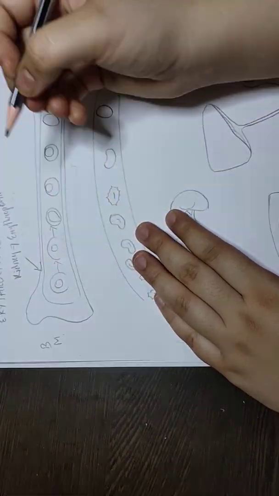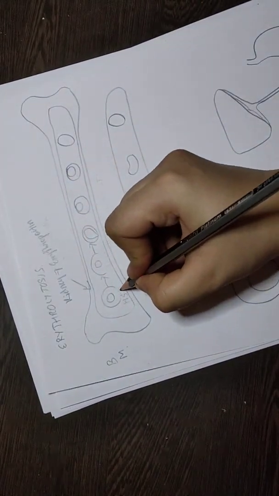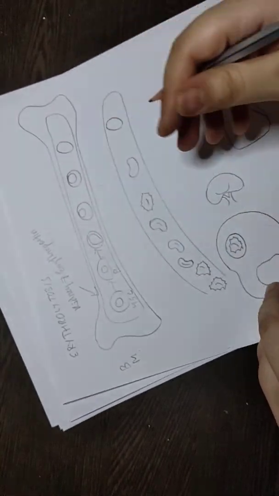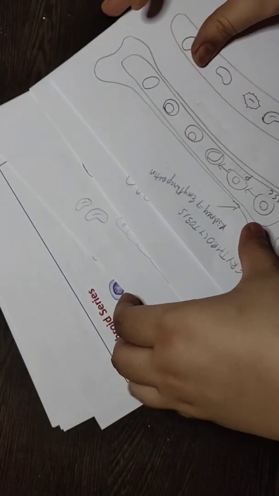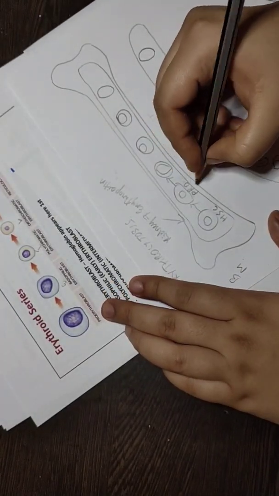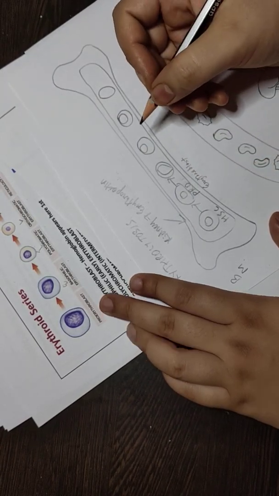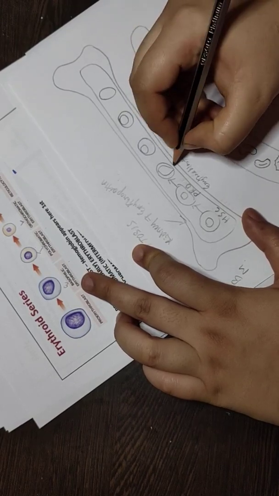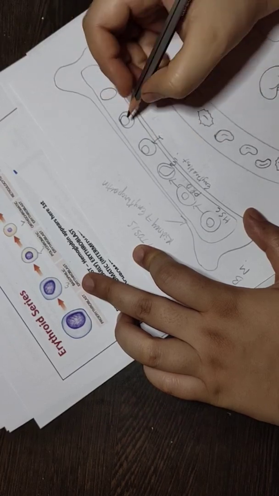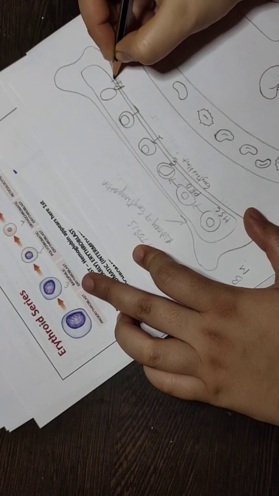You remember there is something called the hematopoietic stem cell. Okay, this hematopoietic stem cell will lead to formation of proerythroblast, see, which I had given over here. Okay, that will lead to formation of early erythroblast, intermediate erythroblast, and late erythroblast. Okay, and last is your reticulocytes.